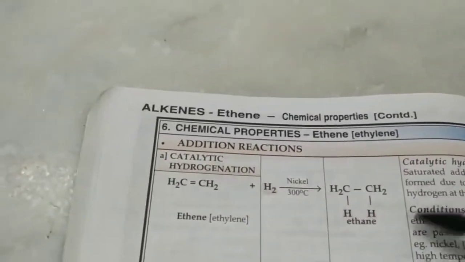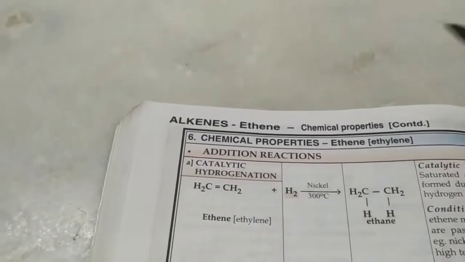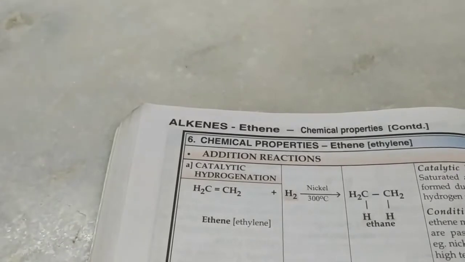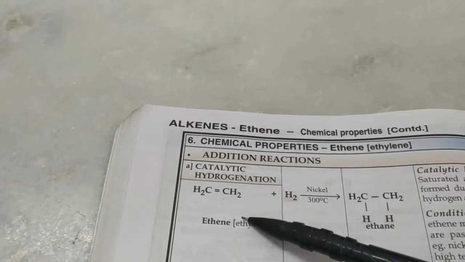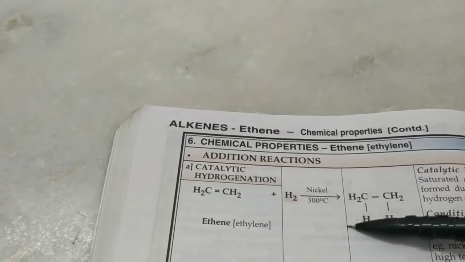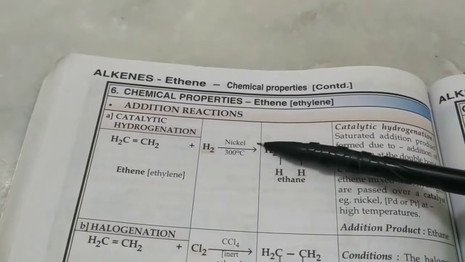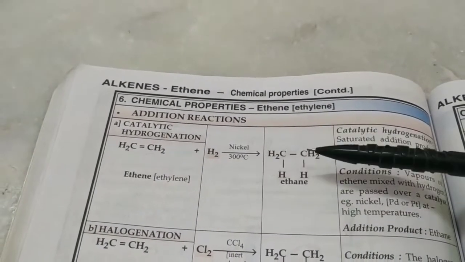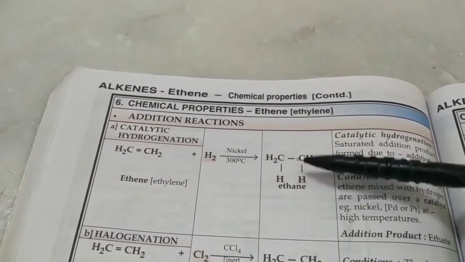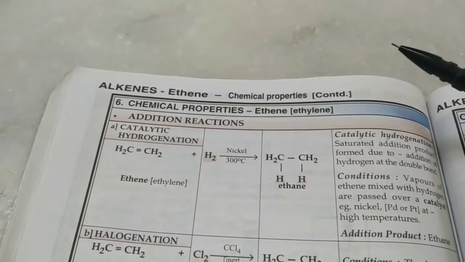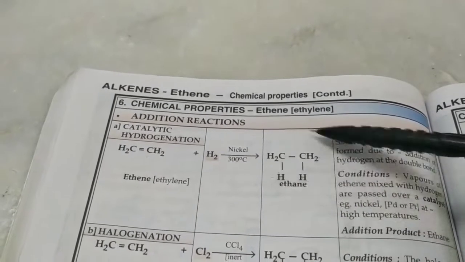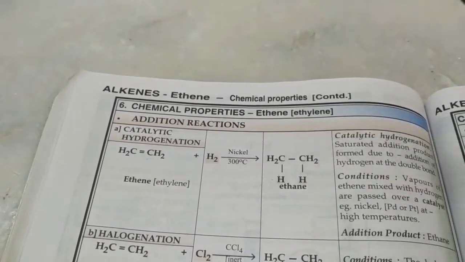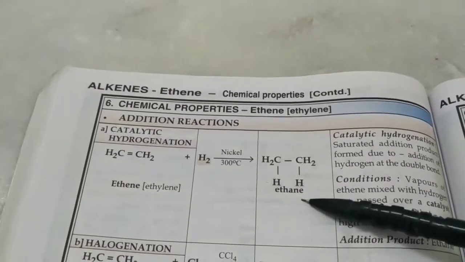First of all, catalytic hydrogenation. As the name suggests, here we have addition of hydrogen. So if we have an unsaturated hydrocarbon, we want to make it saturated. Just add hydrogen. But that would require a catalyst like nickel, platinum or palladium. But we'll prefer nickel because it's cheaper. 300 degrees Celsius. Instead of writing it like this, even if you write CH3, it's okay. No problem. In chemical reactions, we don't have to draw the structural formula compulsorily. If you draw it, it helps you to visualize and understand what's going on. So it's your choice. So this is the addition product.